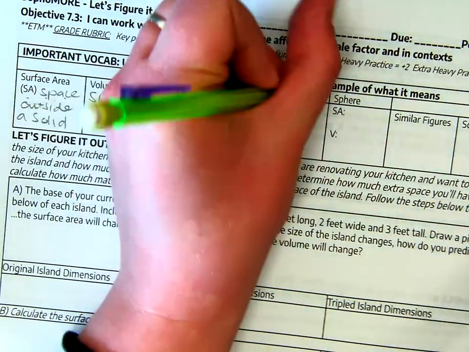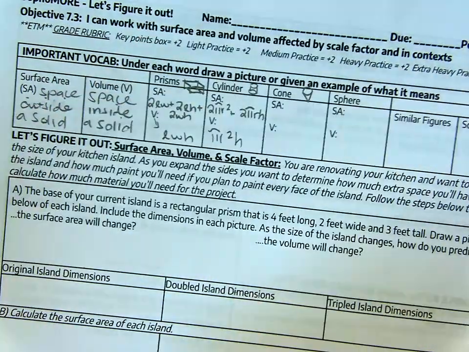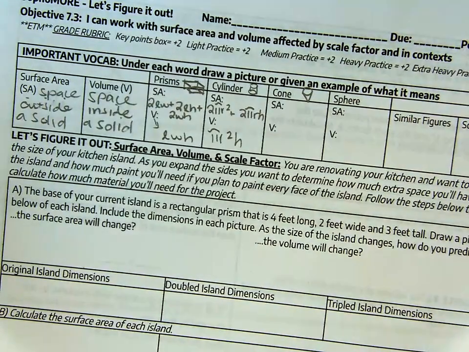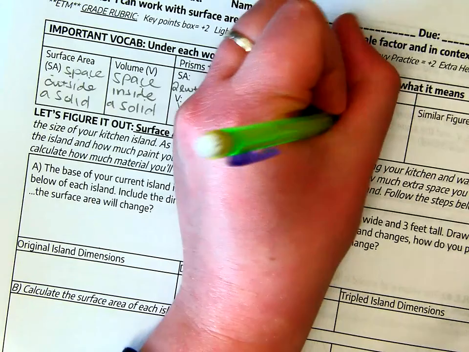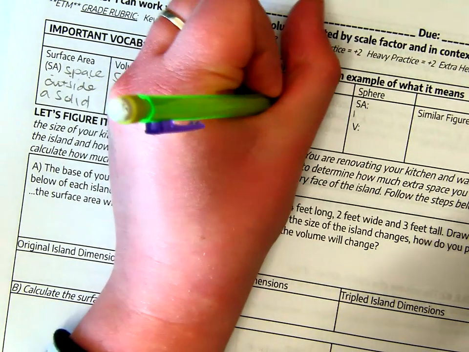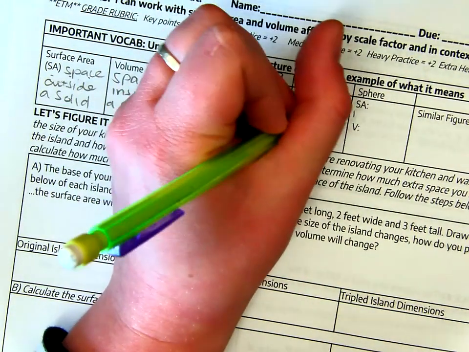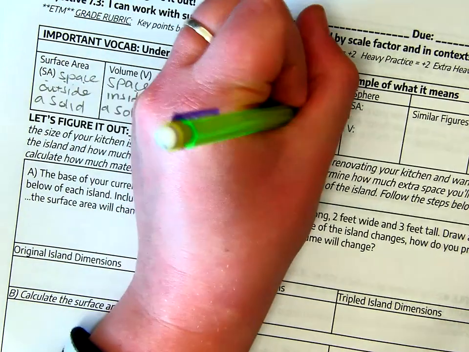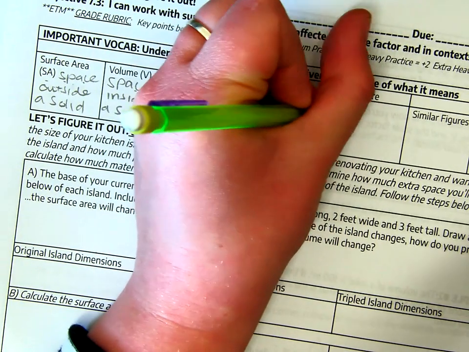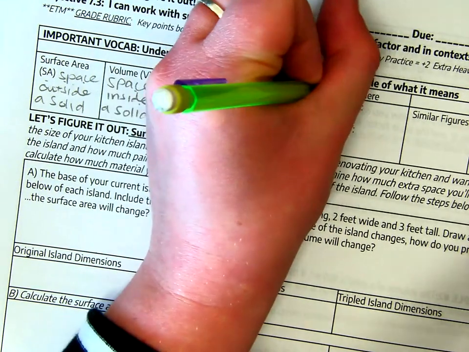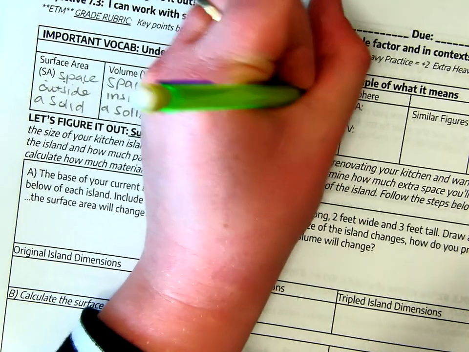A cone looks like this. Surface area is pi r squared plus pi r s, where s is your slant height on that slant there.